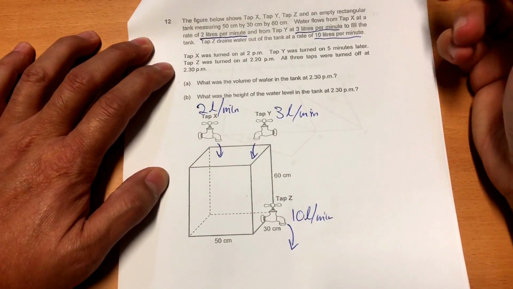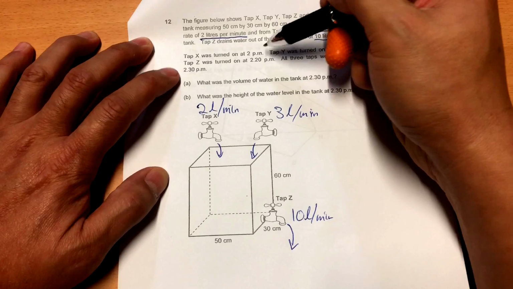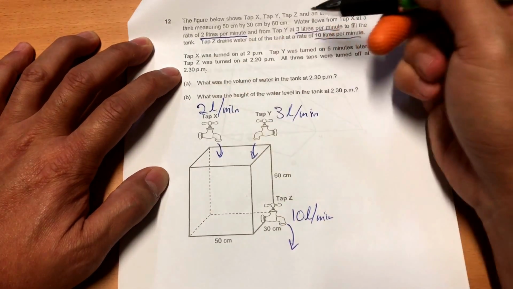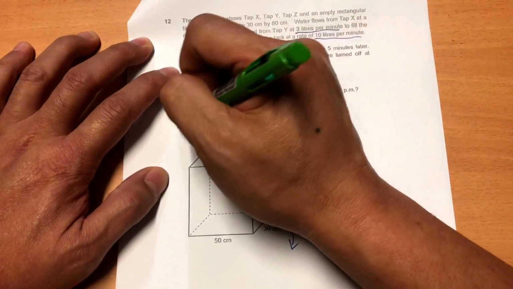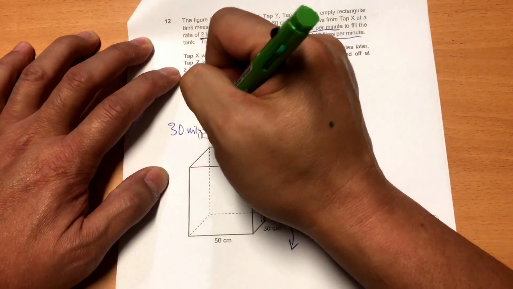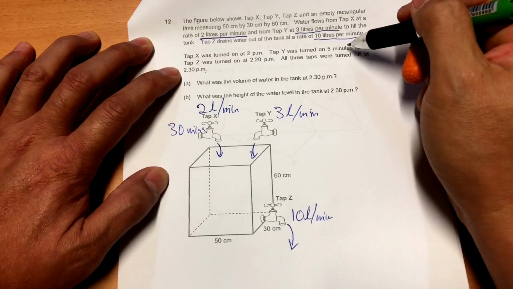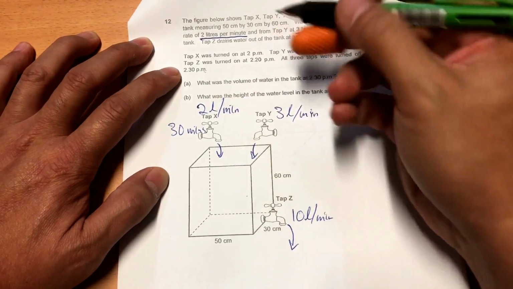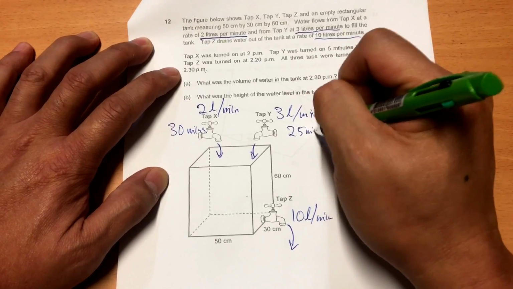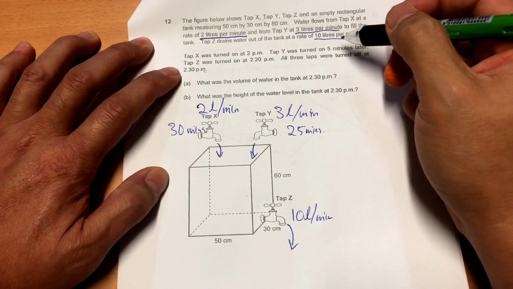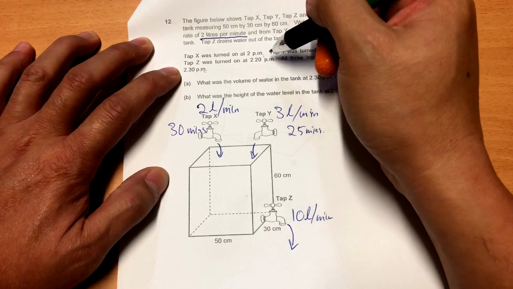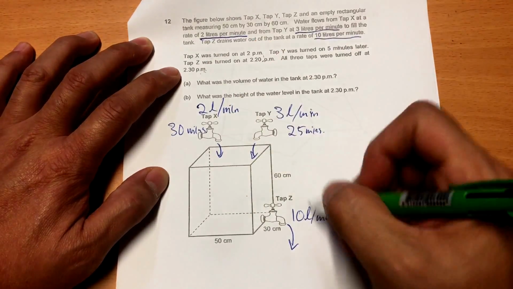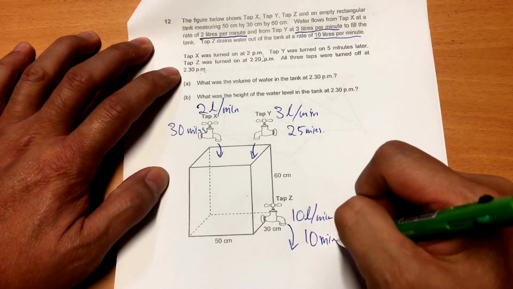Okay, so tap X was turned on at 2 o'clock. All 3 taps were turned off at 2:30. So this runs for 30 minutes. Tap Y was turned on 5 minutes later, and was turned off at 2:30, so this runs for 25 minutes. And the last one, tap Z, was turned on at 2:20 and turned off, so it's only 10 minutes that it was on.